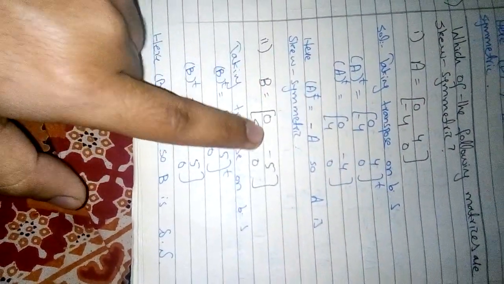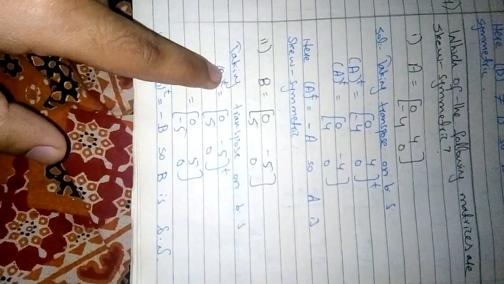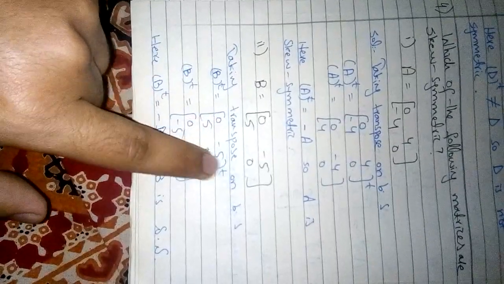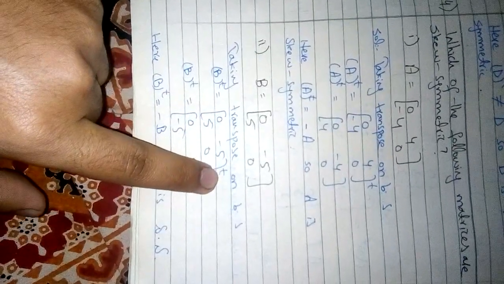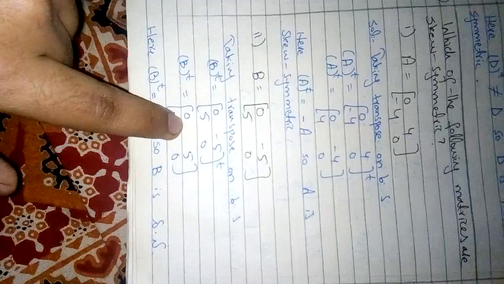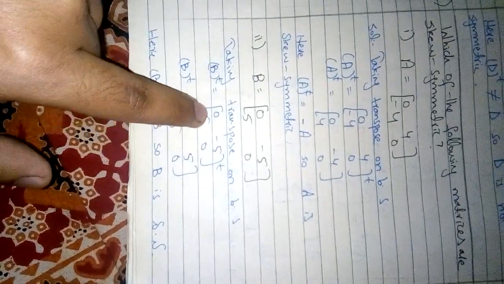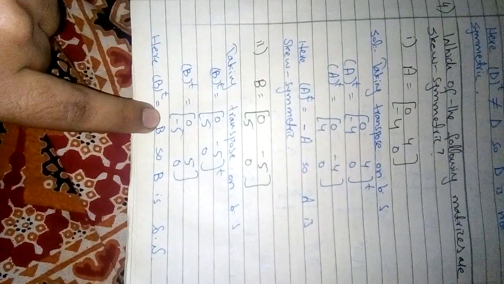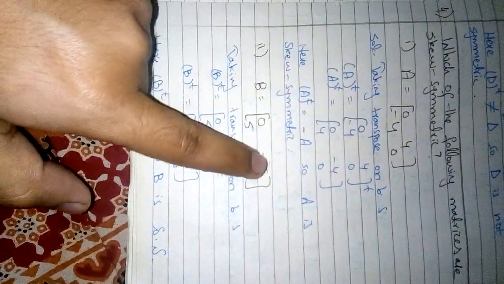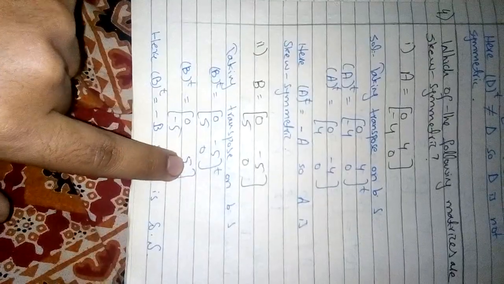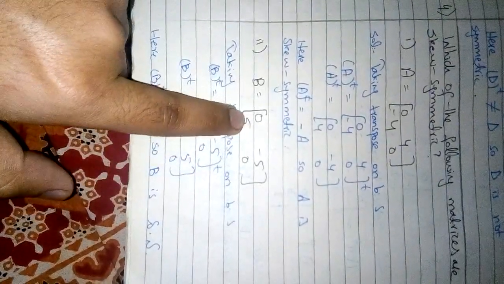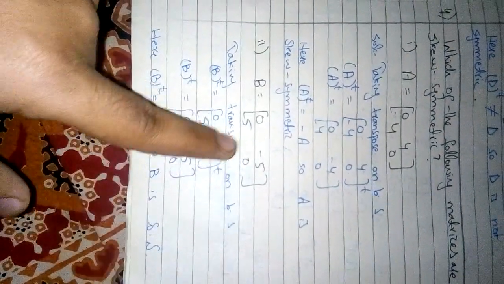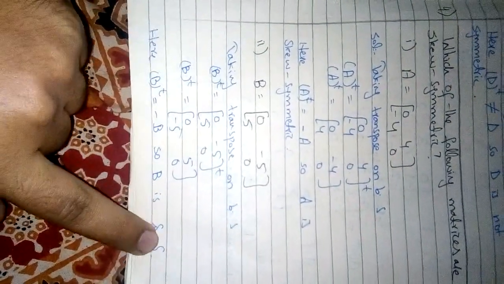If you look at the second matrix, taking transpose on both sides, B transpose is equal to 0, negative 5, 5, 0, and this is the transpose. When we apply it, this 0, negative 5 will be converted into the first column, and the second row will convert into the second column. Now here also B transpose is equal to negative of B, that is 0, minus 5, 5, 0 against 0, 5, negative 5, 0. So the signs are changed but the elements are the same, so it is a skew symmetric matrix.